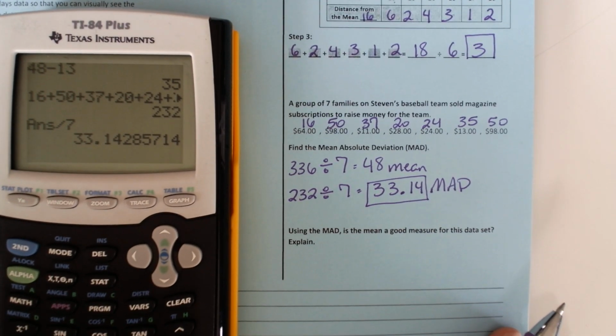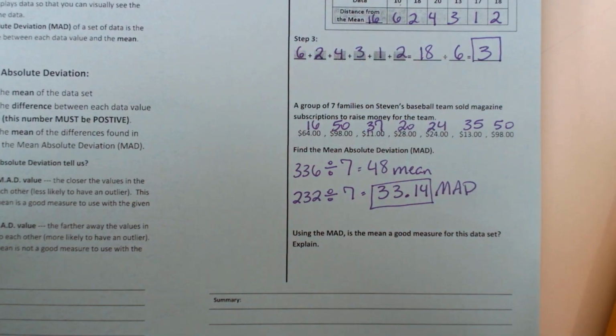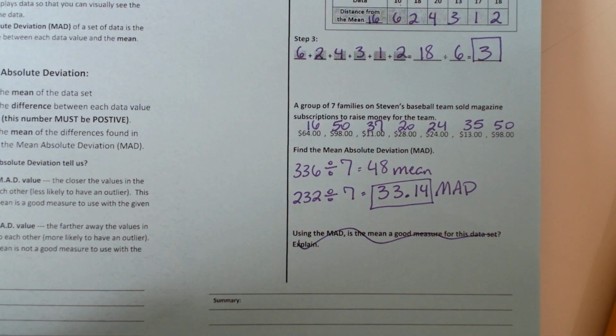Okay. So we're going to ignore the question for now. Let's look at our guided practice, because in just a second, you're going to do an assignment that looks just like this. So look at this second sheet. Here's one more example.